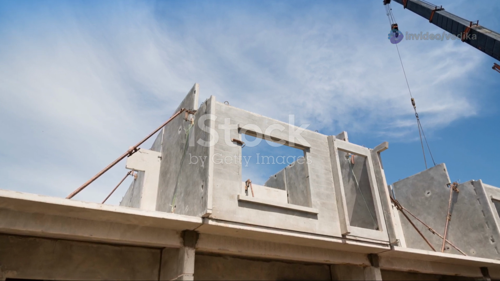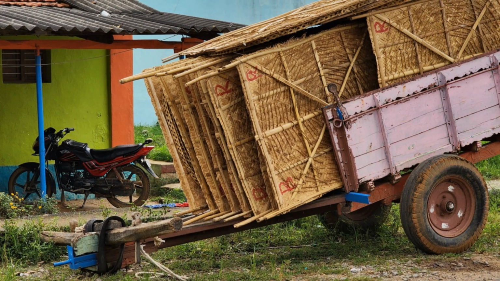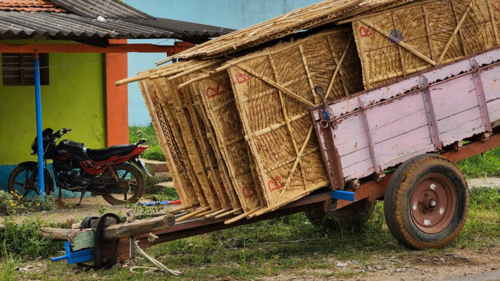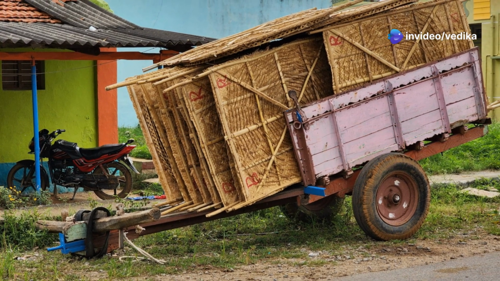These ready-made elements are designed to fit together seamlessly, making the construction process faster, more efficient, and less prone to errors. By relying on these components, you can build a stronger, more reliable house in less time.